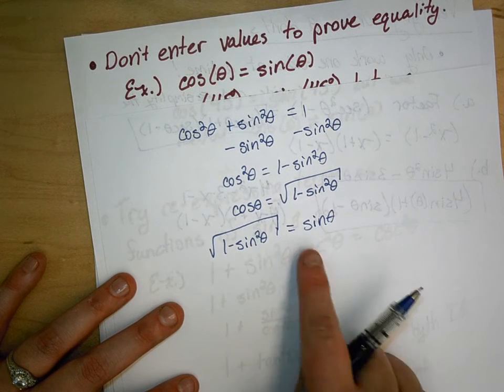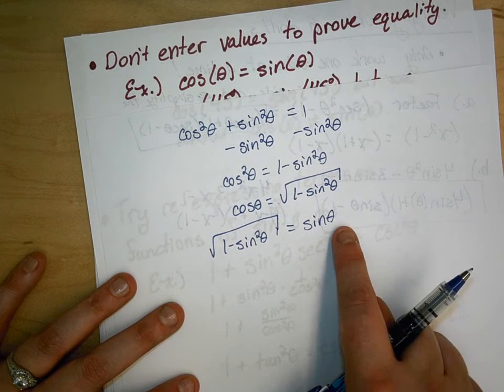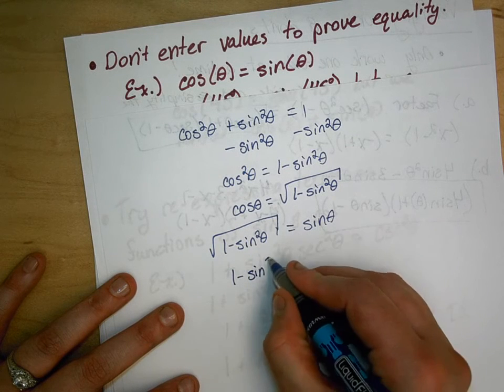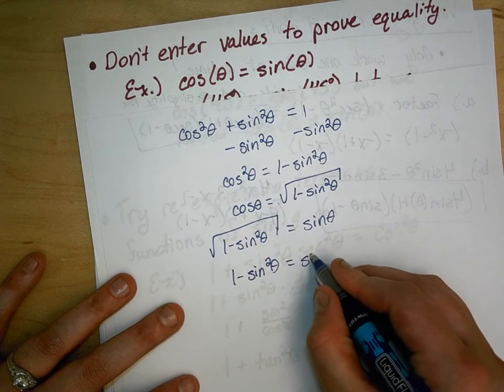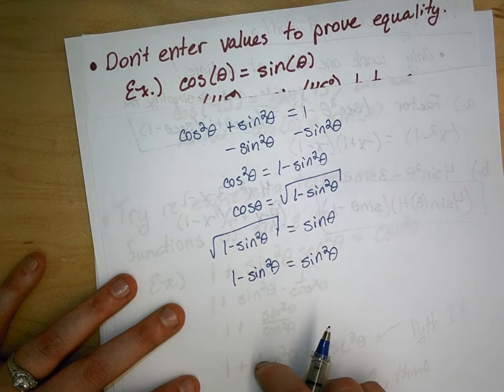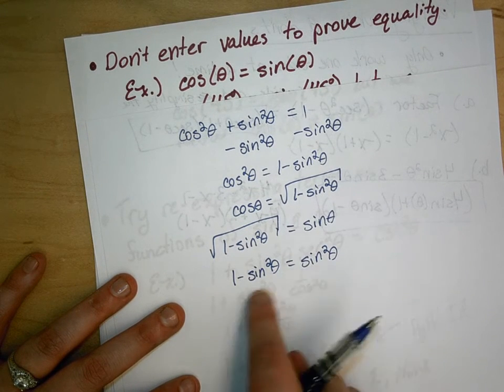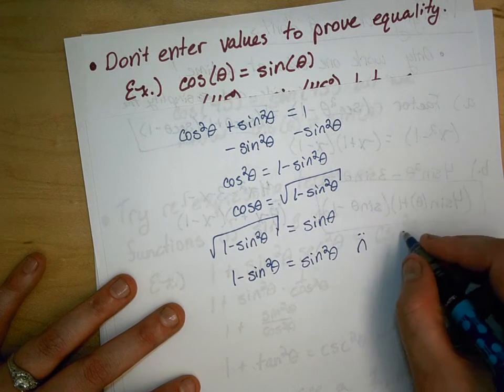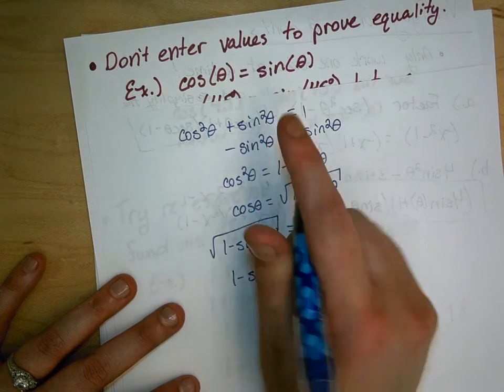Well, that's not true, because if it was, then I would square both sides and I would say that 1 minus sine squared was the same thing as sine squared, which it's not. There's no value that I could put in there to make that true. So then this argument would be false.